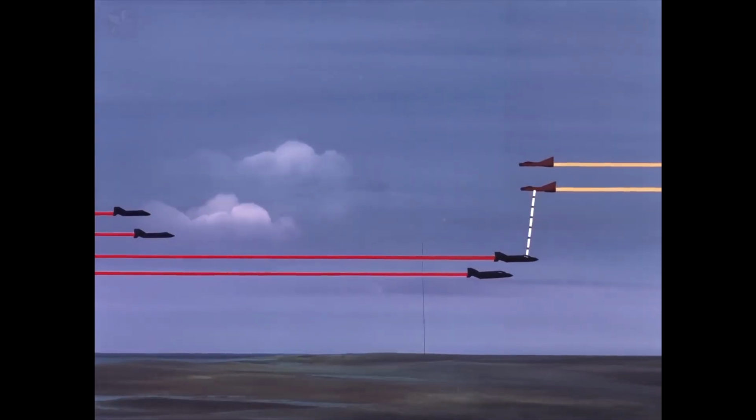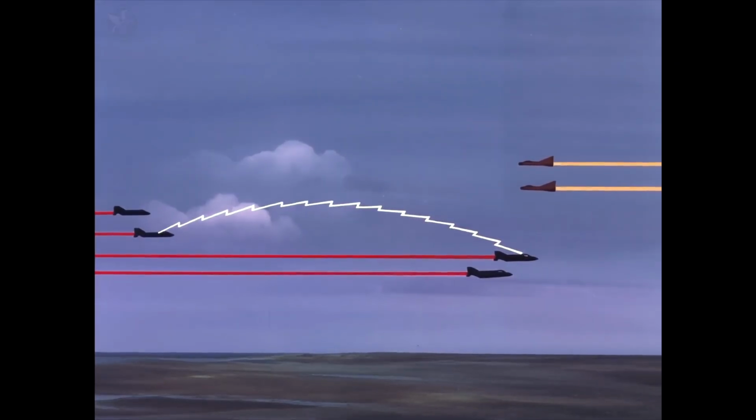As soon as visual ID can be made, the ID element lead relays to the launch element lead the identification of the target aircraft, and, if it is enemy, clears him to fire.